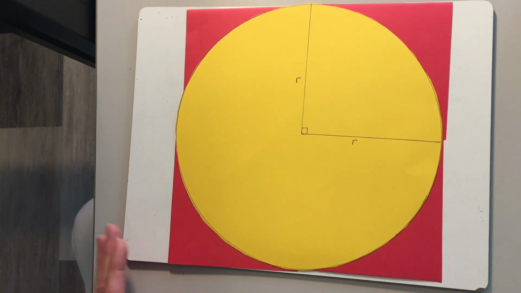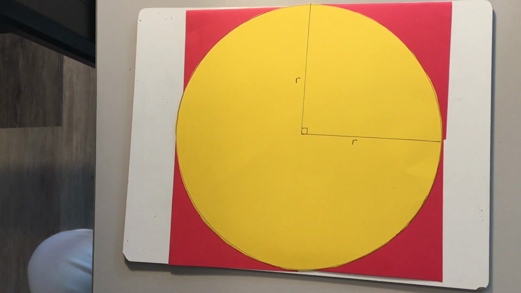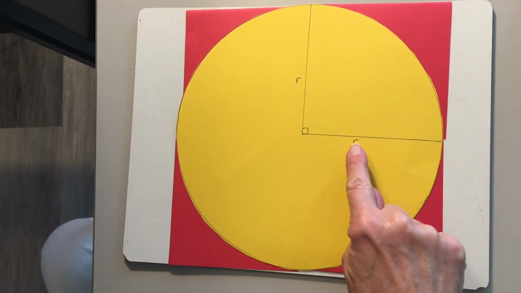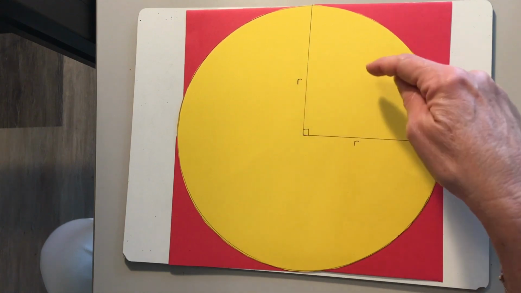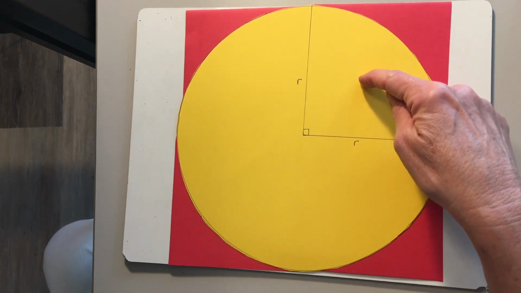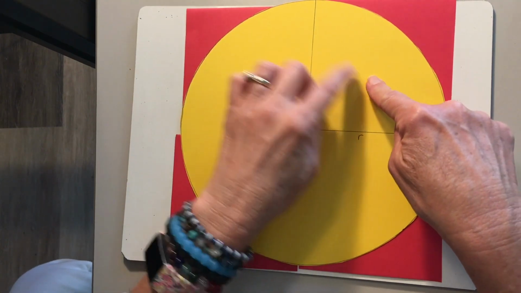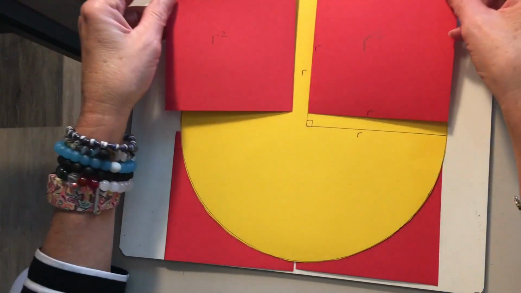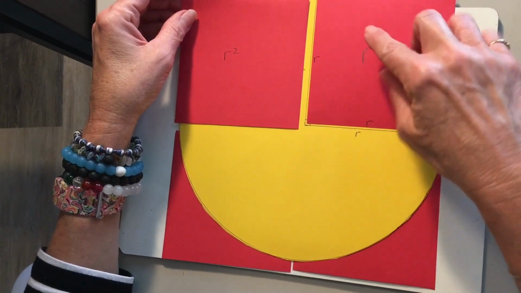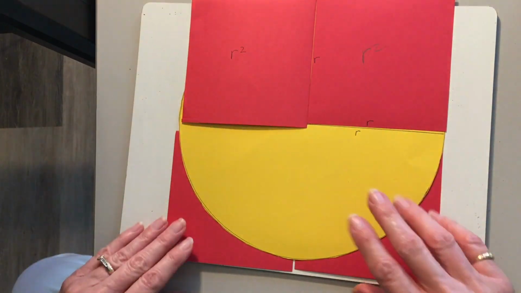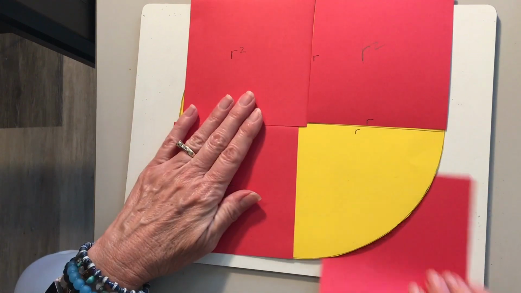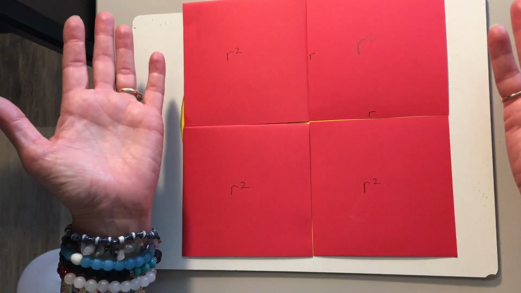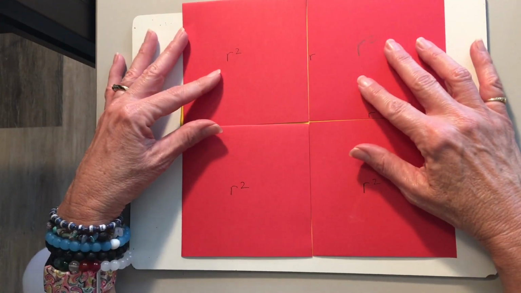Now that kind of seems funny, doesn't it? Well, let's give us a number. Let's say that this r is 3. If we were to multiply 3 times 3, we'd get 9, right? And if there were 4 of them, like we have these 4 squares, we have 9 here, 9 here, 9 here, and 9 here. 4 9s, 4 times 9 is 36.